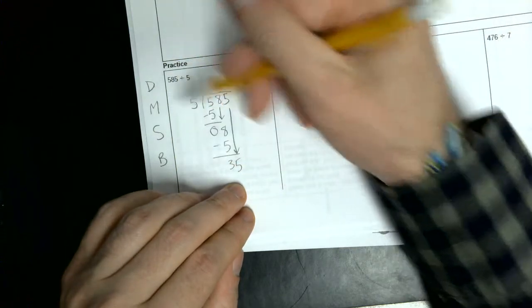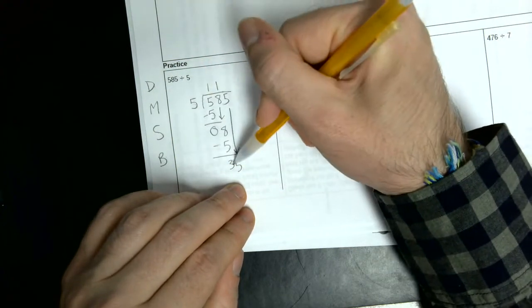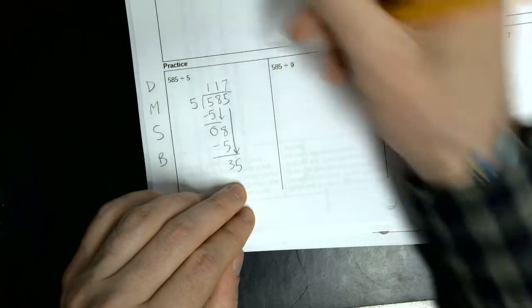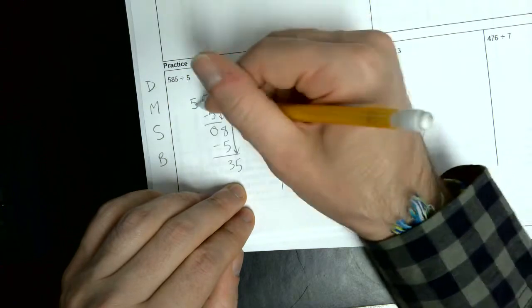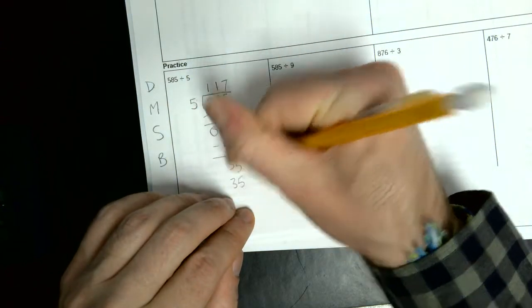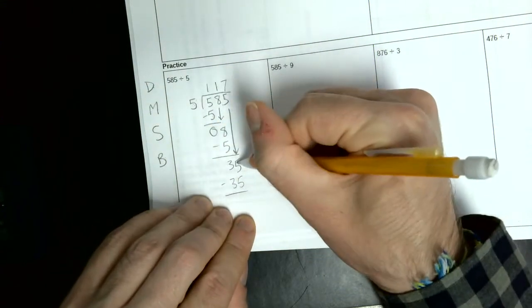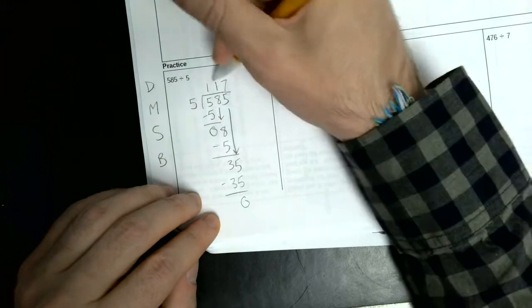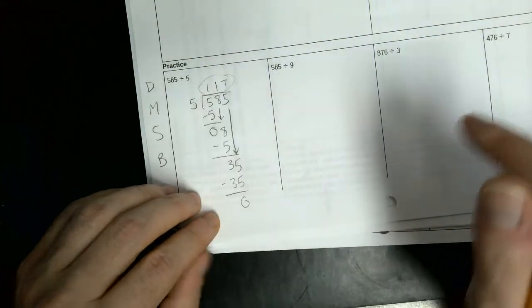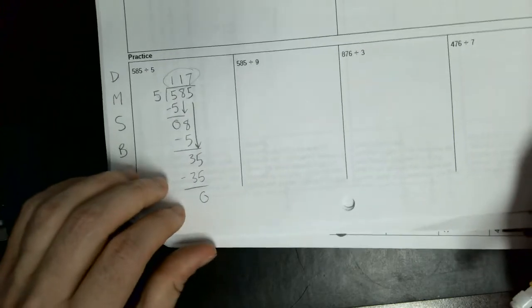Start it all over again. We're going to divide. 5 goes into 35 7 times. Put it right above the 5. 7 times 5, we're going to multiply. 7 times 5 is 35. Subtract. 35 minus 35 is 0. There's nothing to bring down, so we're done. So the quotient, or the answer, is 117. So 585 divided by 5 is 117.